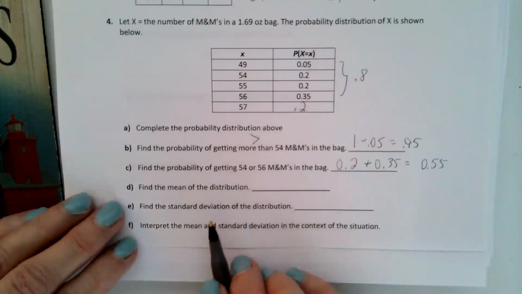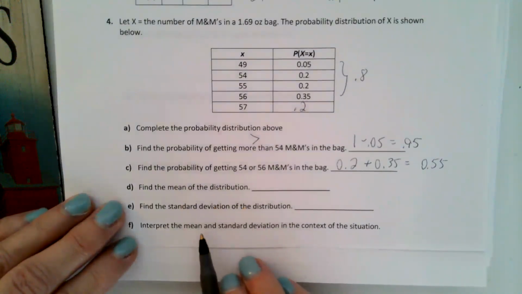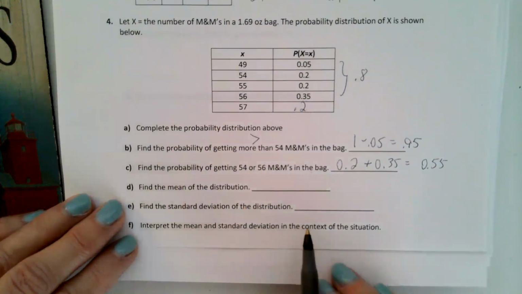Find the mean of the distribution, find the standard deviation of the distribution, and interpret the mean and standard deviation in context.